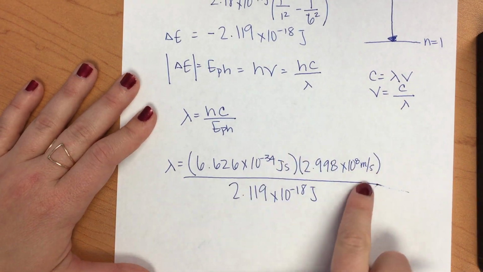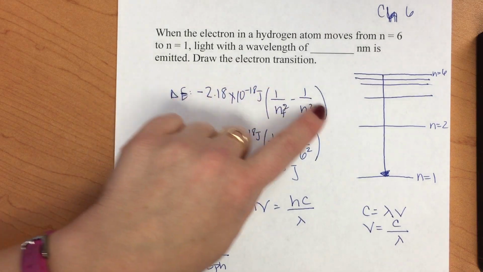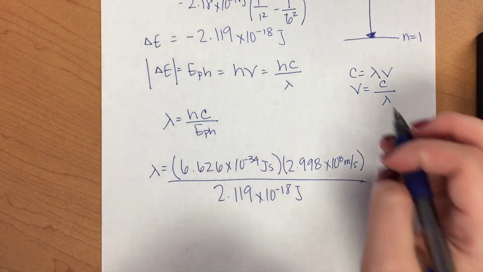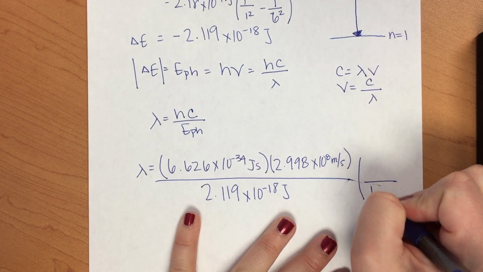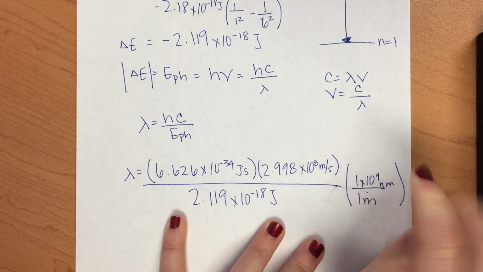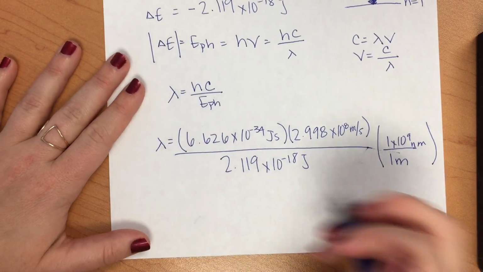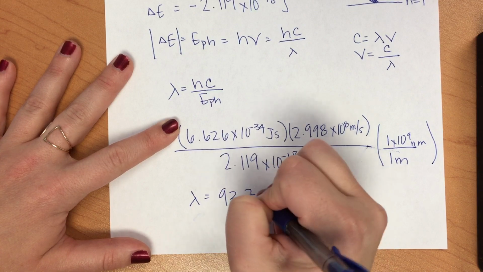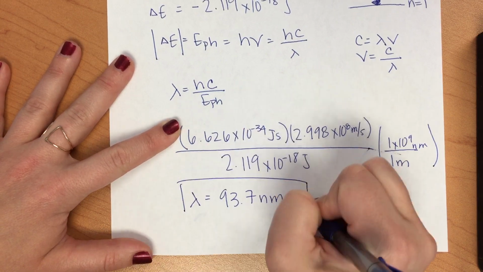If we look at our units, we're going to end up with something in meters, but the question asks for it in nanometers. So I'm going to go ahead and do that conversion here. So in 1 meter, there are 1 times 10 to the 9th nanometers. Okay, so we can plug this into our calculator. So lambda is going to equal 93.7 nanometers of light.